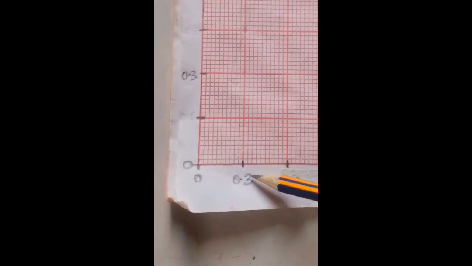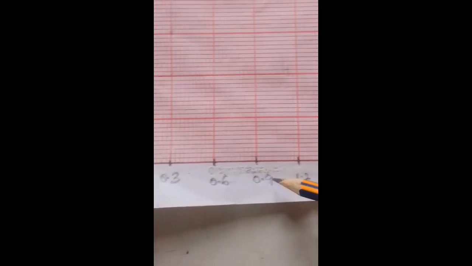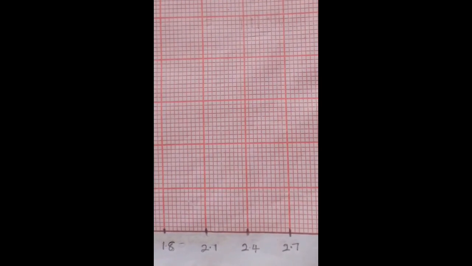So from the 0, this 0 to here is 2 centimeter, which is 0.3. Another 2 centimeter, 0.6, 0.9, 1.2, 1.5, 1.8, and so on, like that.